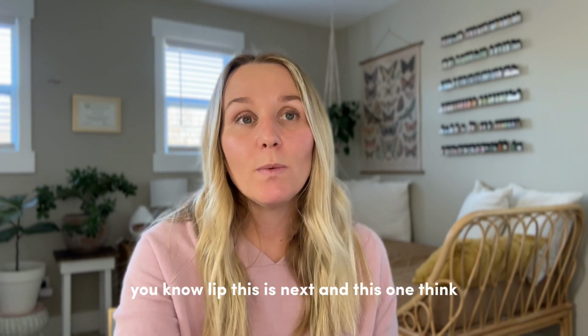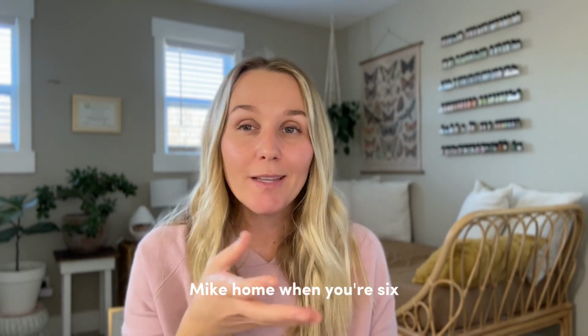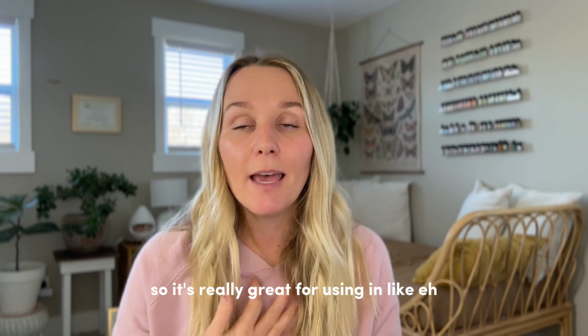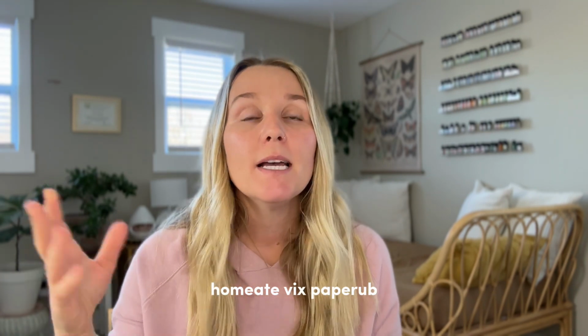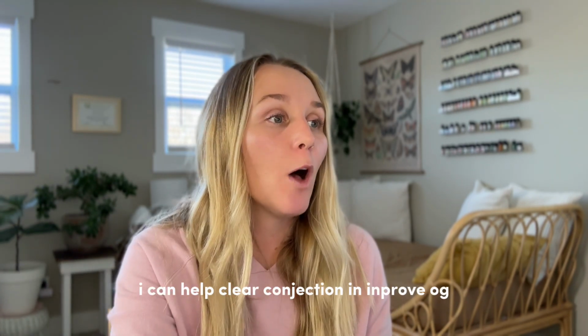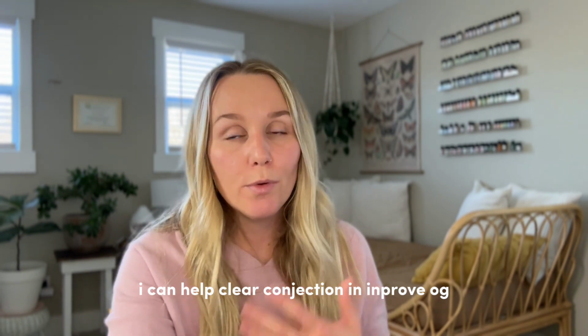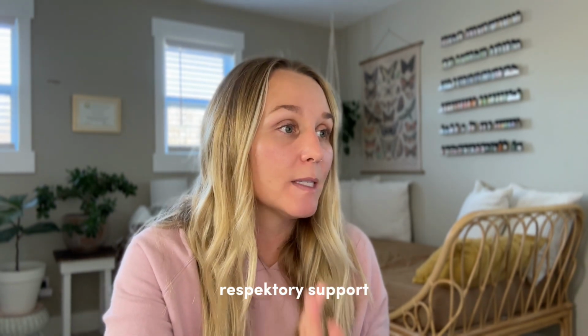Eucalyptus is next, and this one, think like when you're sick. So it's really great for using in a homemade Vicks vapor rub, putting in your diffuser when you're sick. It can help clear congestion and improve respiratory function, respiratory support.